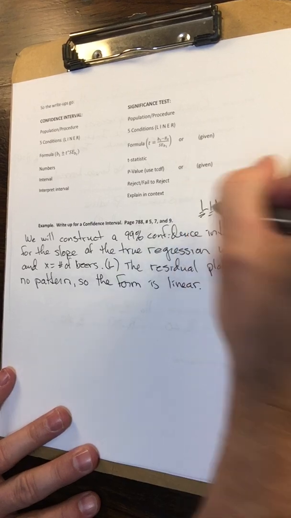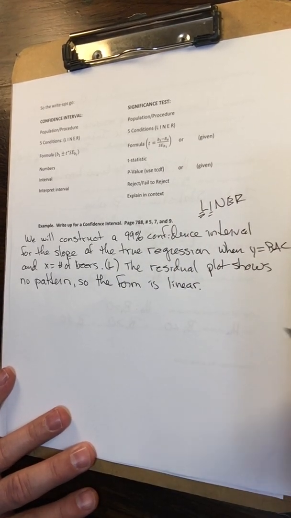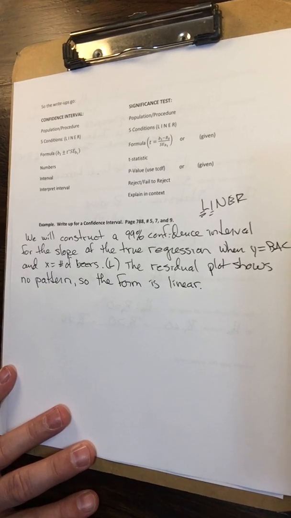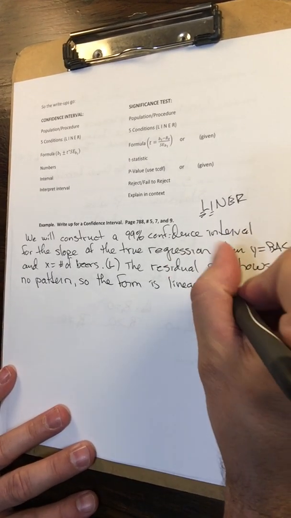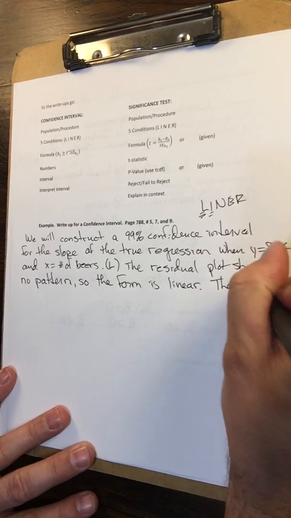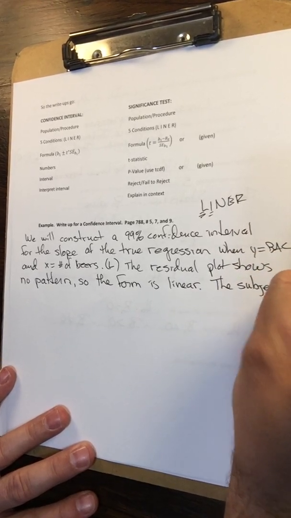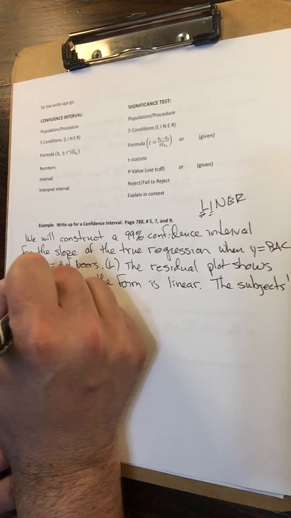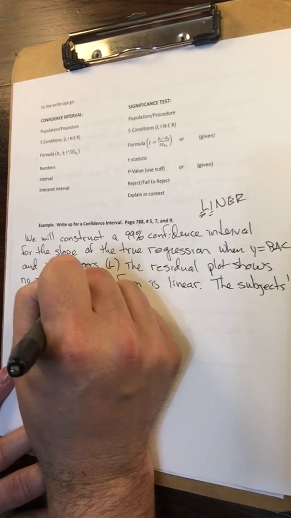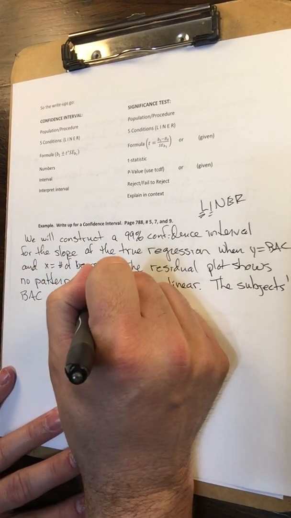So I got L. I is for the independent condition. Now we did sample 21 volunteers here, right? So they were put in a study and they were randomly put into these assignments. So we're talking about this independent condition. Here's what I'm going to write. The subjects' blood alcohol content should not affect each other.